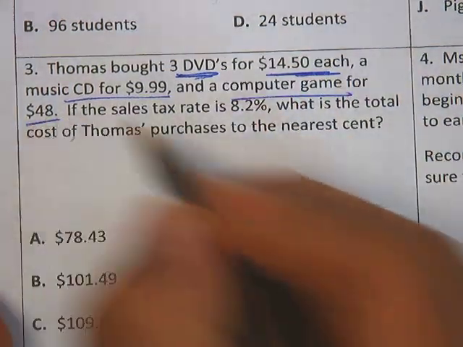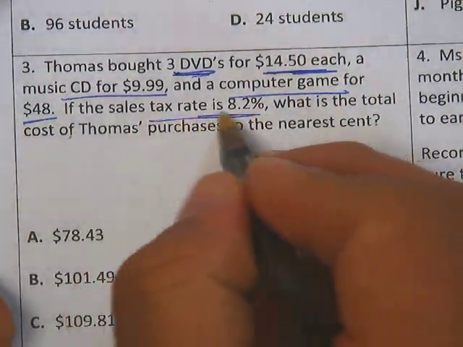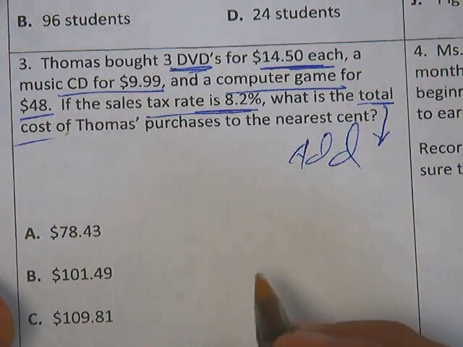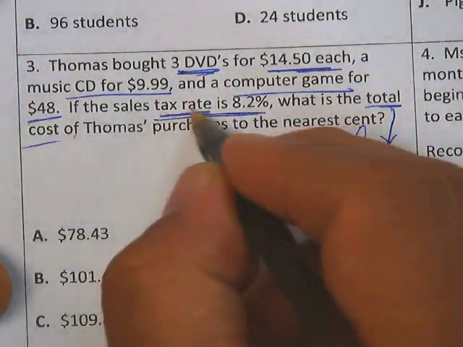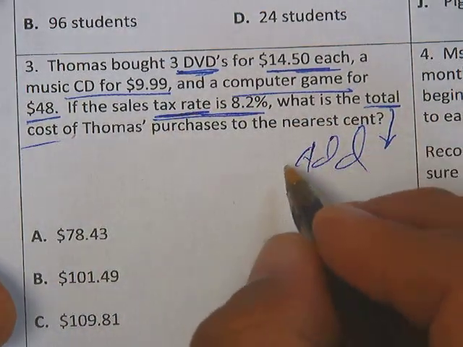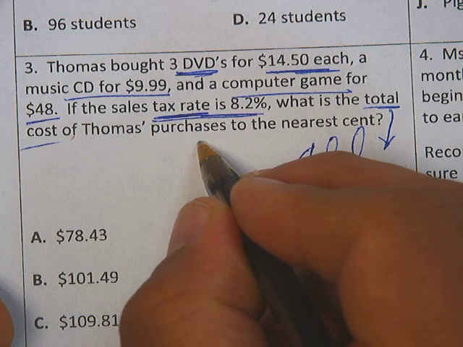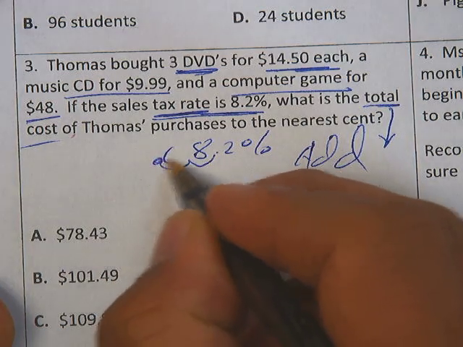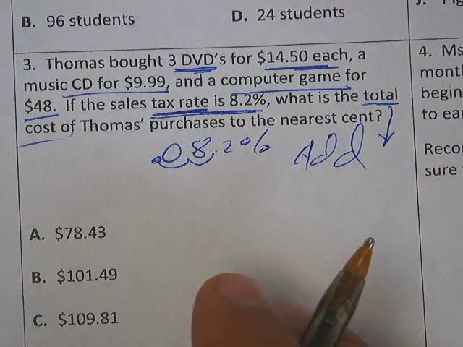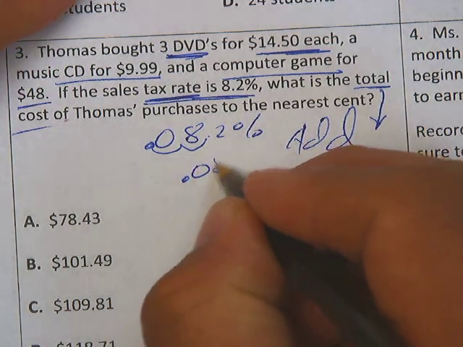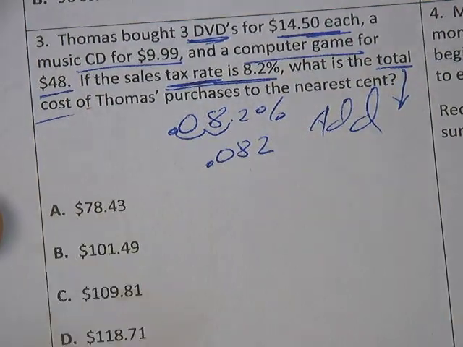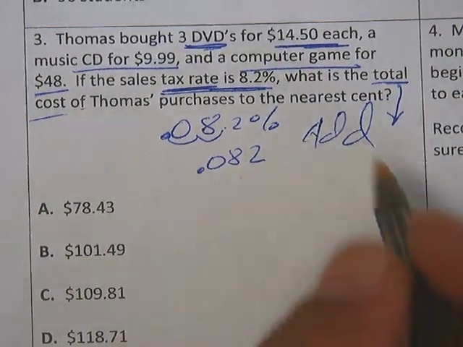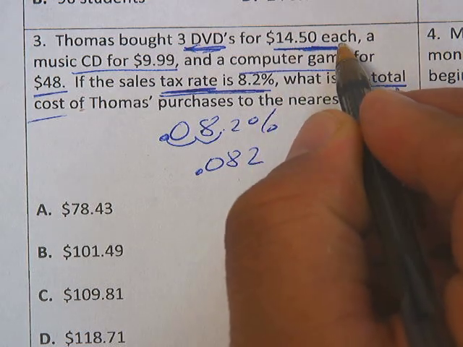Okay, so Thomas bought 3 DVDs for $14.50 each, a music CD for $9.99, and a computer game for $48. If the sales tax is 8.2%, what is the total cost? Well, I know total means add. That's a tax rate. So when I see tax, that means I'm going to add some more to my total cost. So I know I have to convert this percent to a decimal. That gives me 0.082.